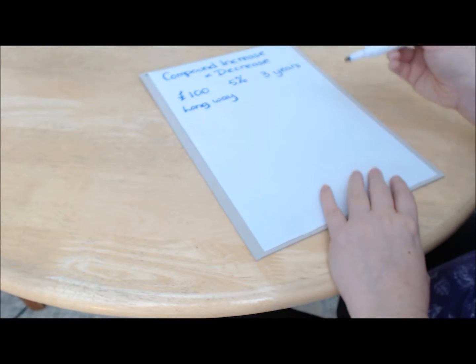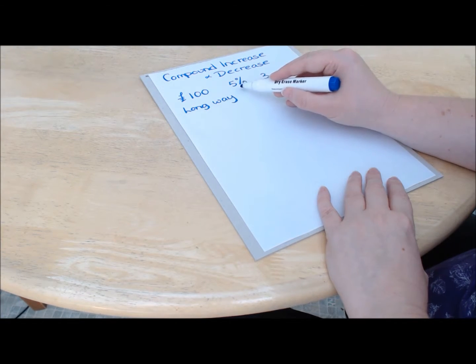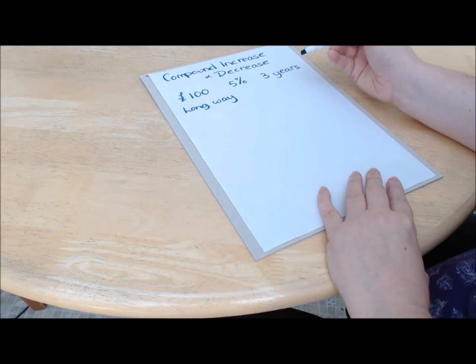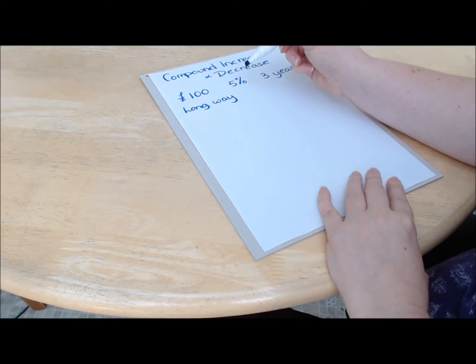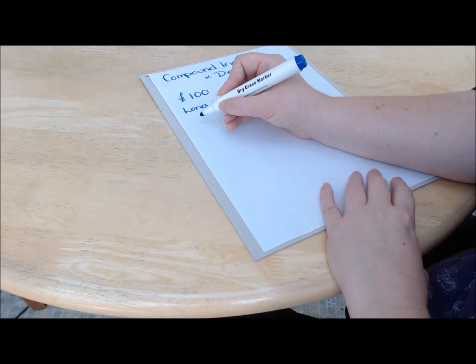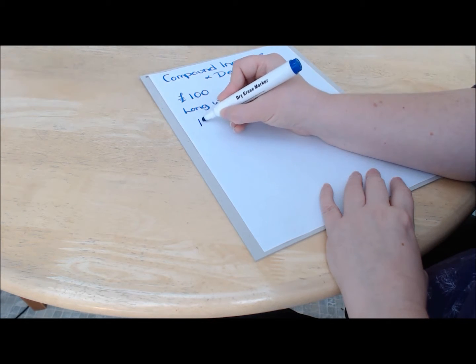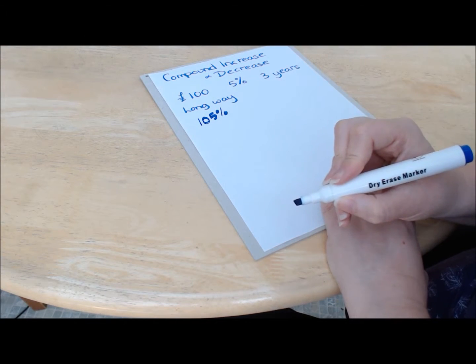Okay. So let's say that we invested £100. We're going to get 5% a year in interest, and we're going to do that for 3 years. So at the beginning of the first year, we've got £100. At the end of the first year, we will have 5% more. So remember, we've looked at how to do this on the calculator. If we want 5% more, that means we're going to have 105% at the end of the year.